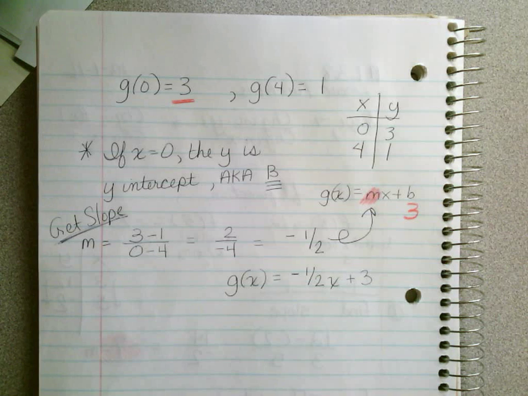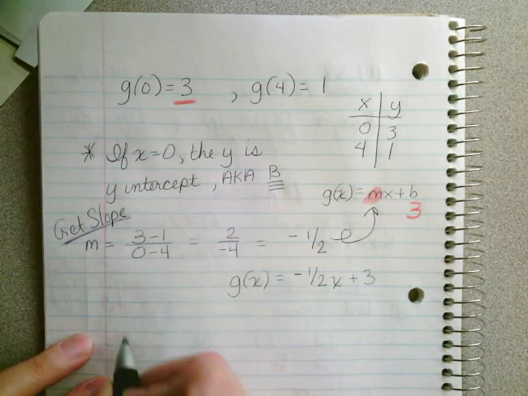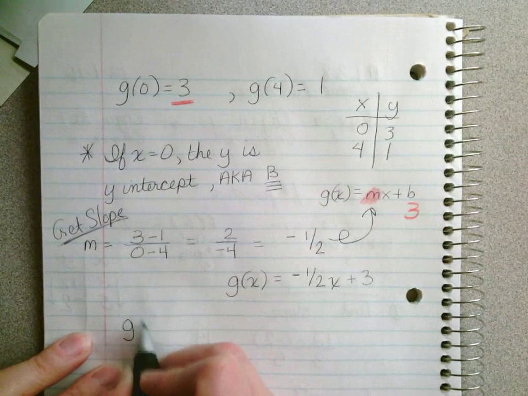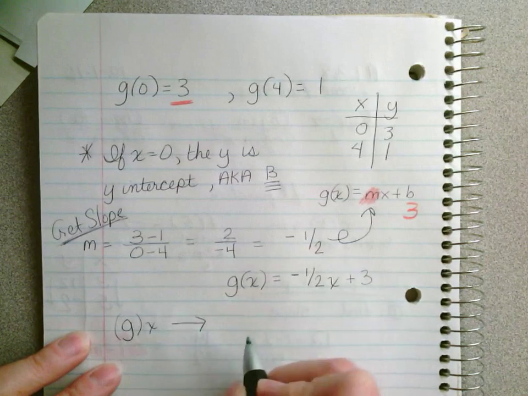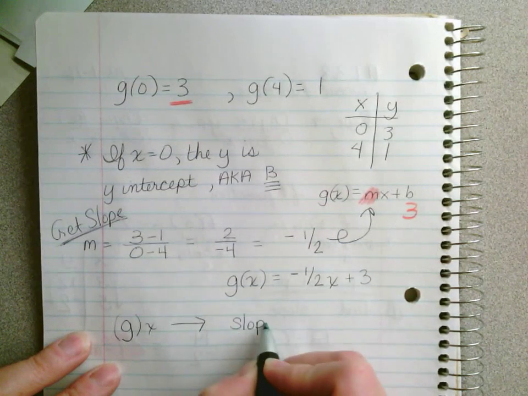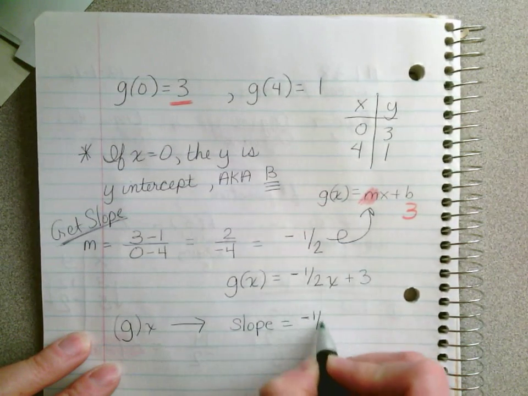I think Ashley just realized the awesomeness of that little development, because that gives you already a huge thing. It's almost like if I said to you, write me a g of x function with the following data. Slope is negative 1/2.